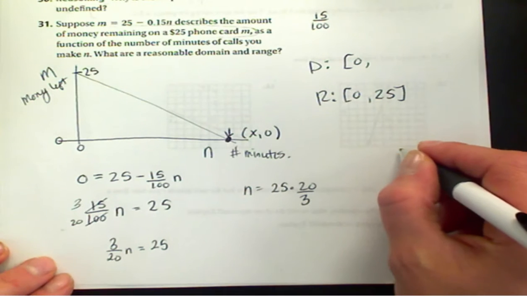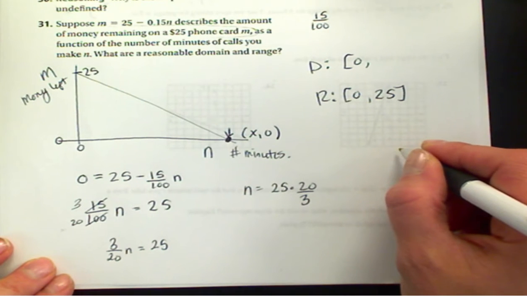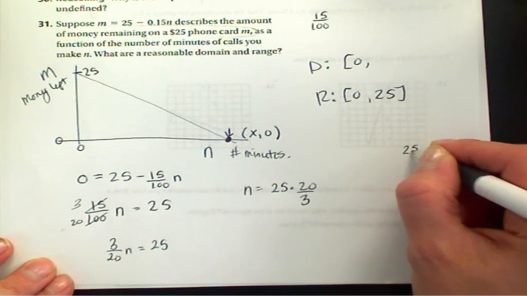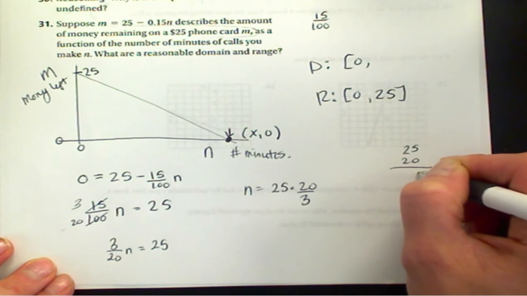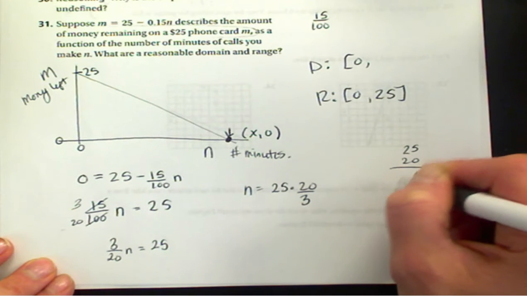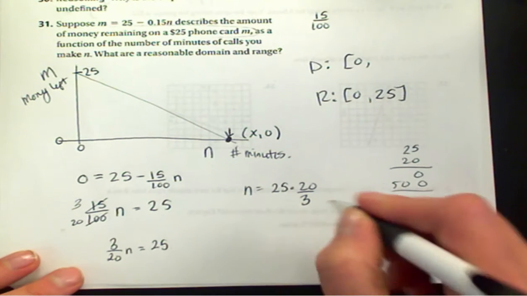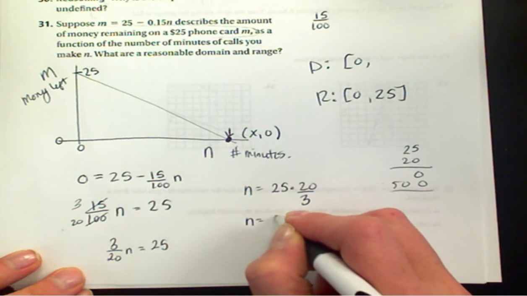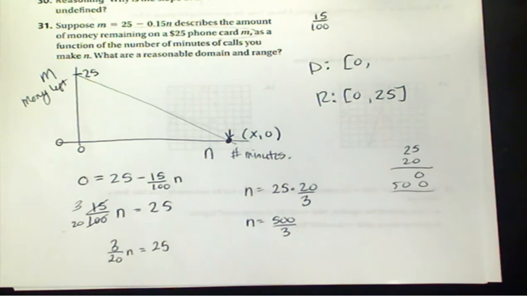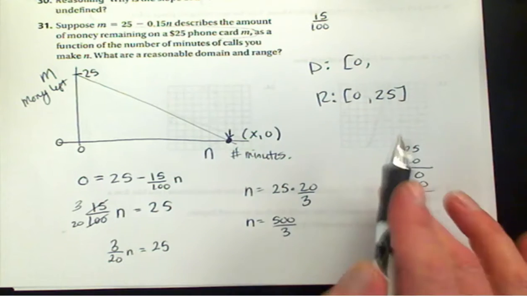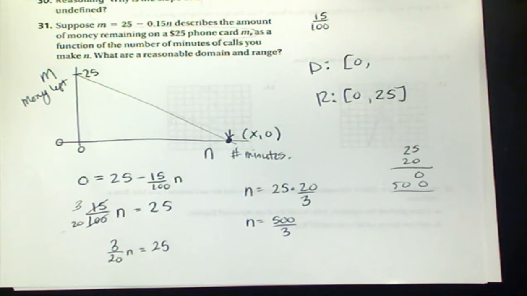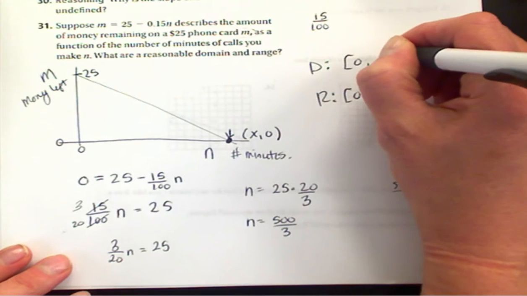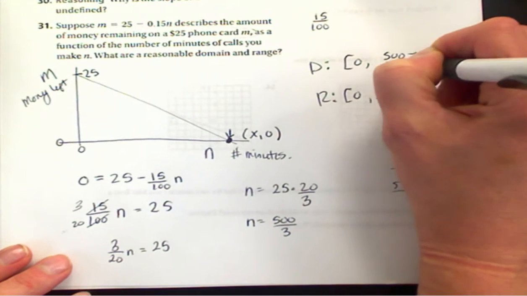All right. 25 times 20. Yeah, 500 over 3. N equals 500 over 3. It's okay, guys, to do a little arithmetic over there. I am going to leave it at 500 over 3, though. Where's this maximum point? 500 over 3.